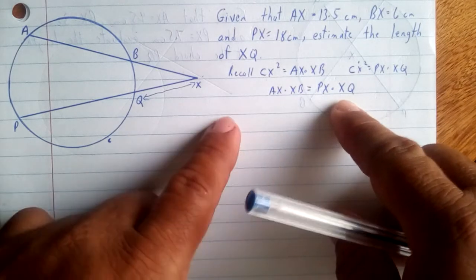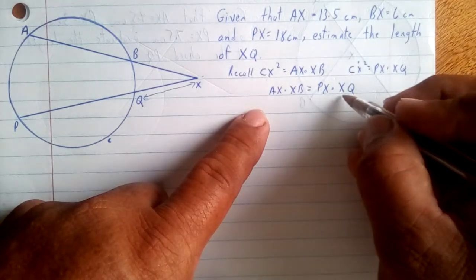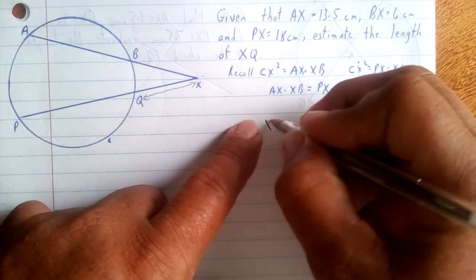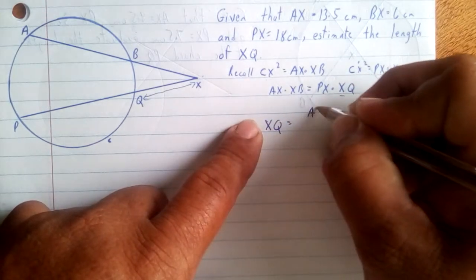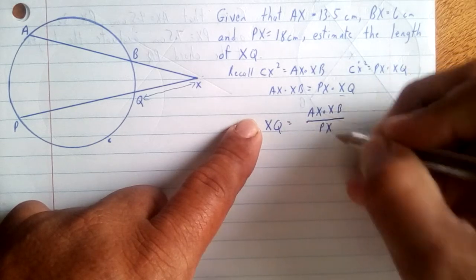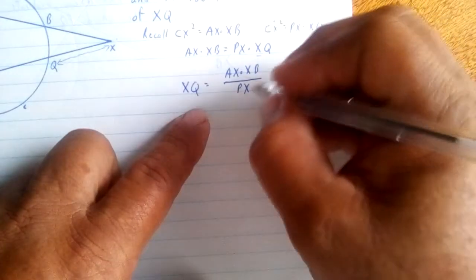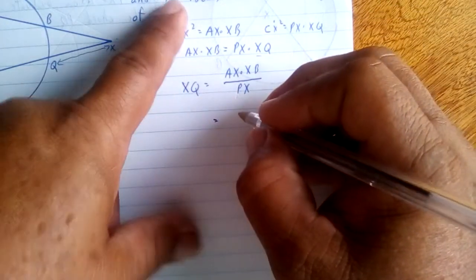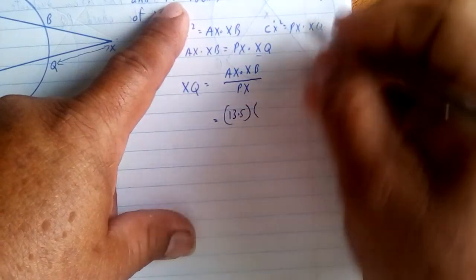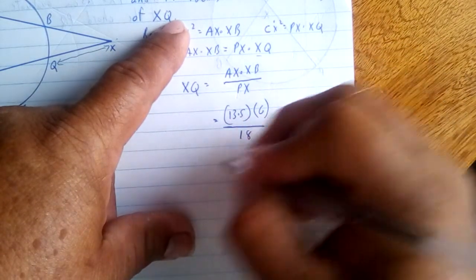Okay, so when we substitute into our equation, we can now evaluate for XQ. This is what we want by itself, so we can rearrange the equation to get XQ by itself. We end up with XQ equals AX times XB over PX. Now we substitute into our equation: AX, which is 13.5, times XB, which is 6, over PX, which is 18, and we evaluate.